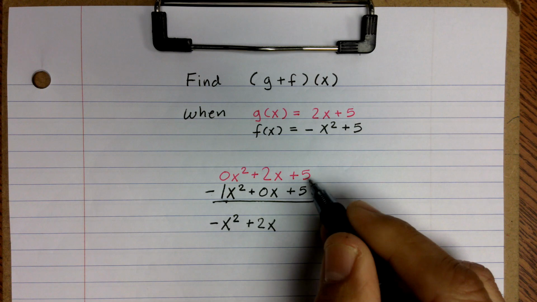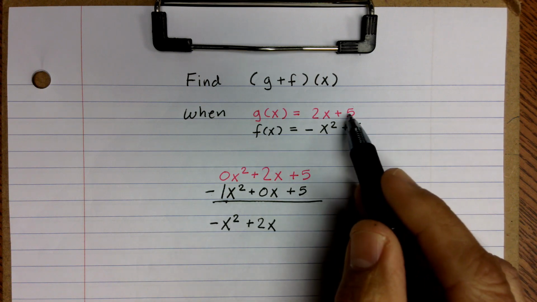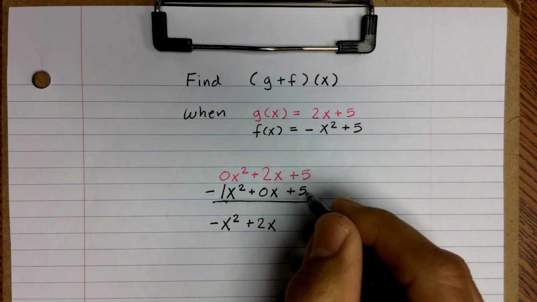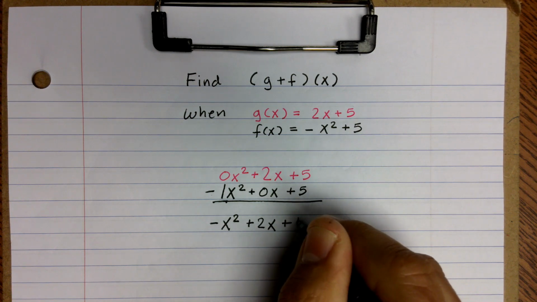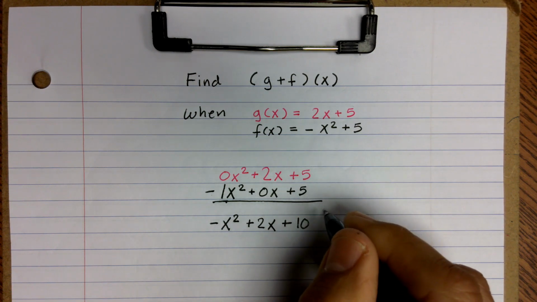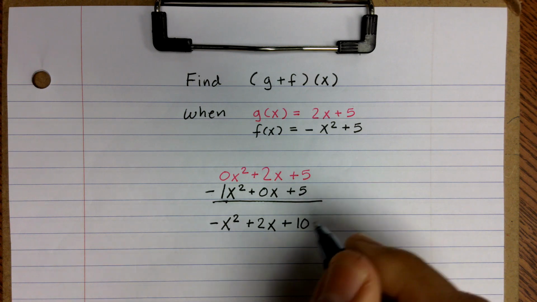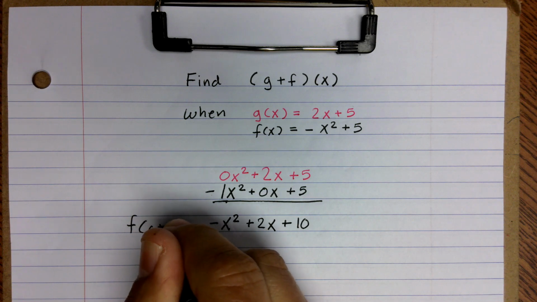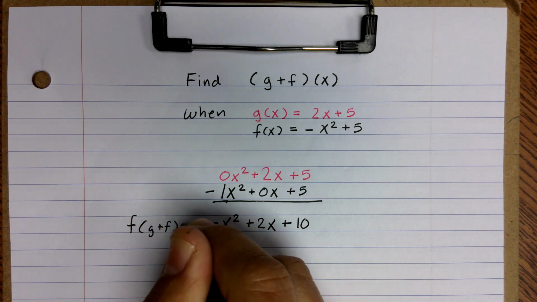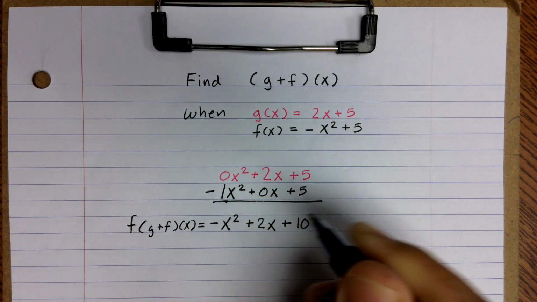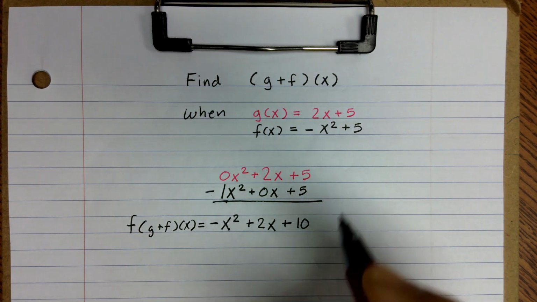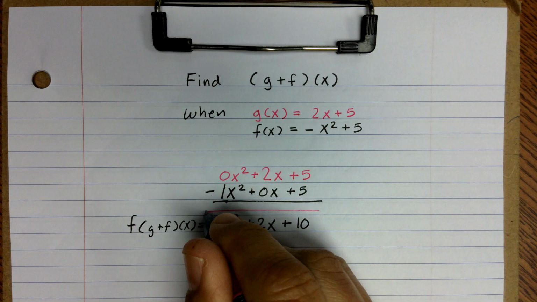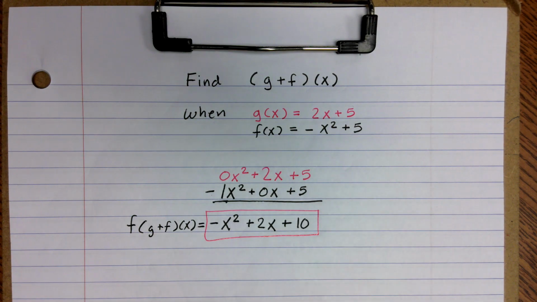And then we have a constant in both of our functions, right? There was a constant value in both, 5 plus 5, and that gives me 10. And this is my answer. So I can say that g plus f of x is simply equal to negative x squared plus 2x plus 10. And that's how you add functions.